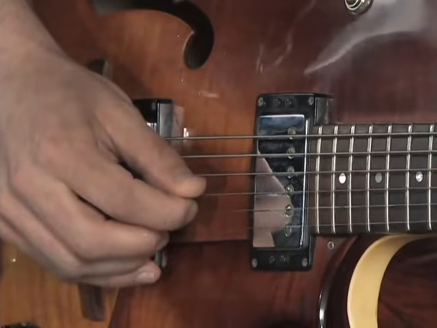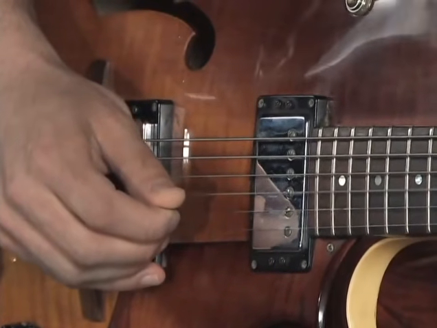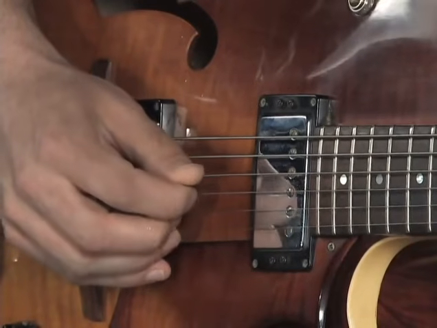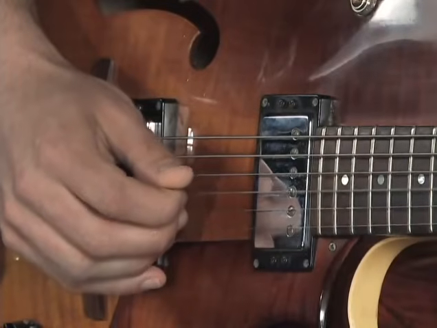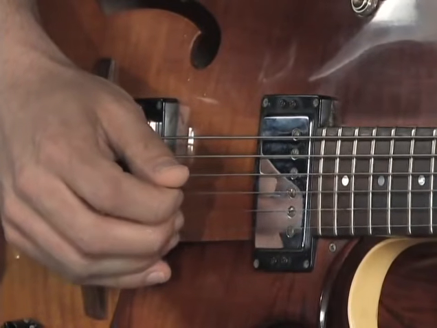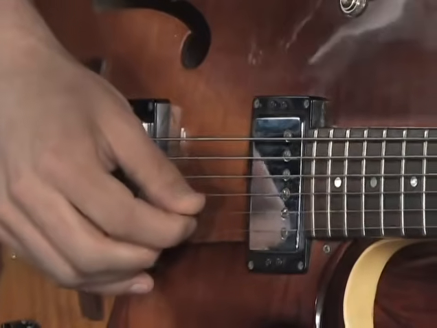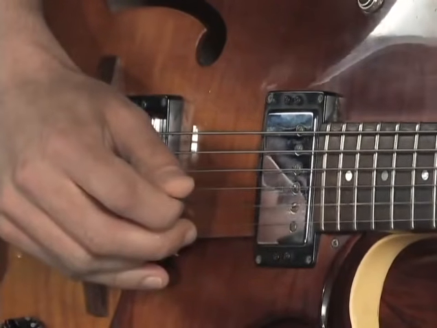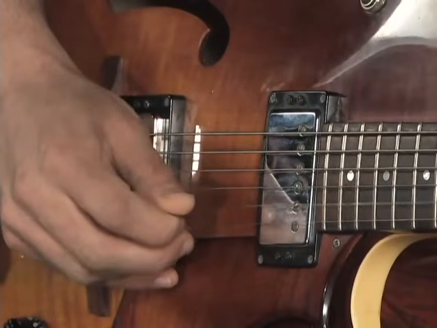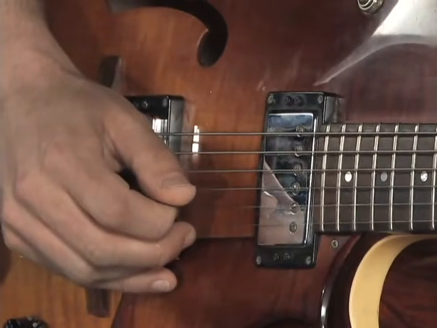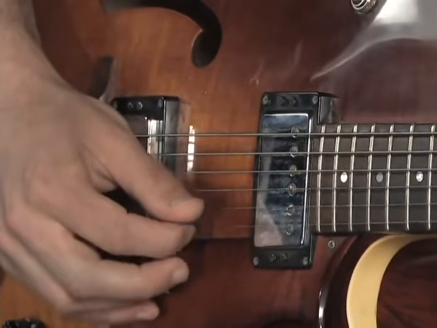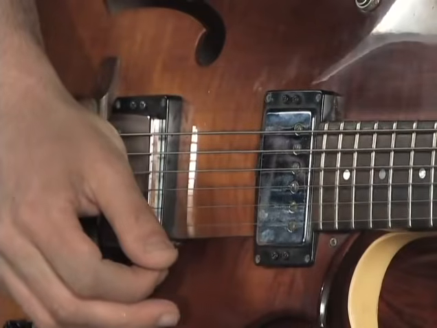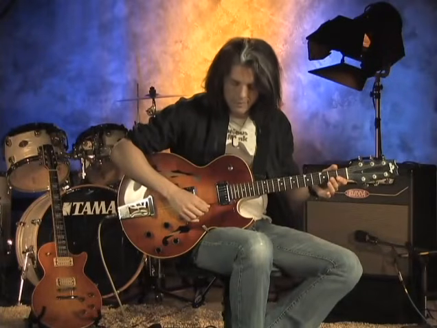G, or third string, second B string, and E, first string. That's it. Let's get started.